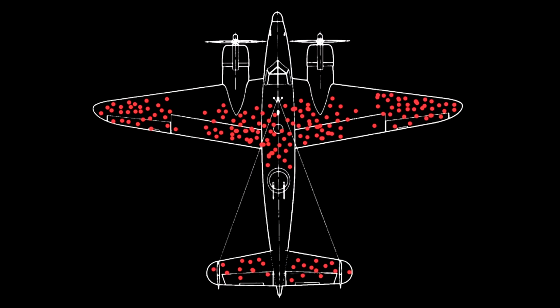Clearly, your first instinct would be to put armor here, here, here, or here. And if you think about it, planes that had been hit in those areas just didn't make it back to base. They fall out of your statistics. And in truth, these are the places where you would put armor. So that's called survivorship bias.